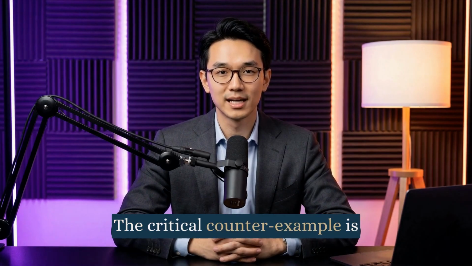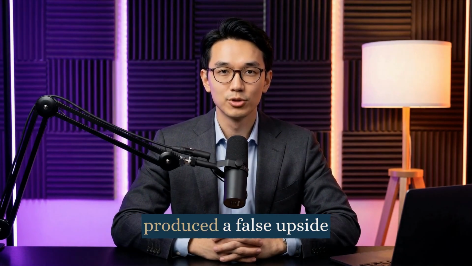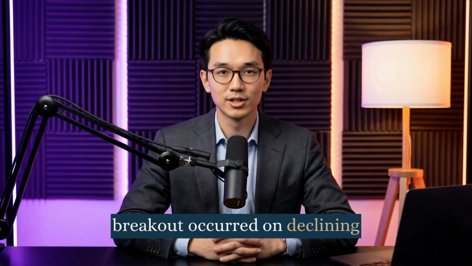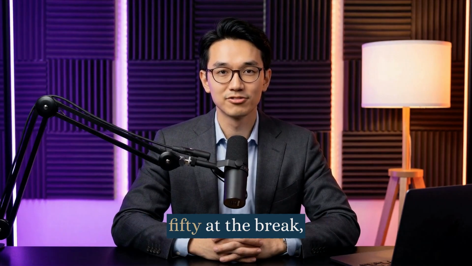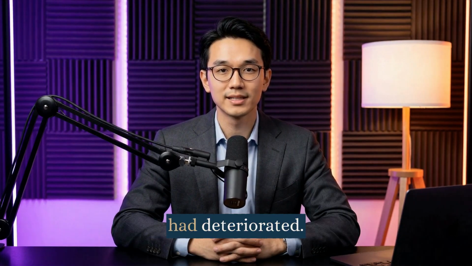The critical counterexample is the 2022 pattern, which produced a false upside break before reversing. In that case, the breakout occurred on declining volume, RSI was below 50 at the break, and the fundamental backdrop had deteriorated.